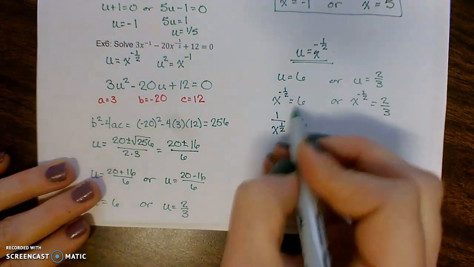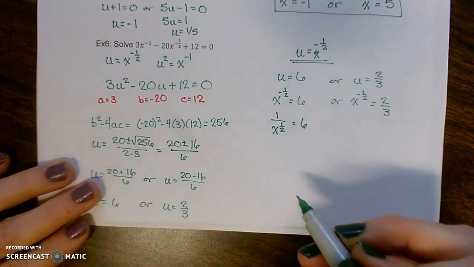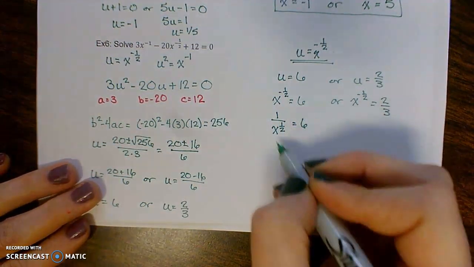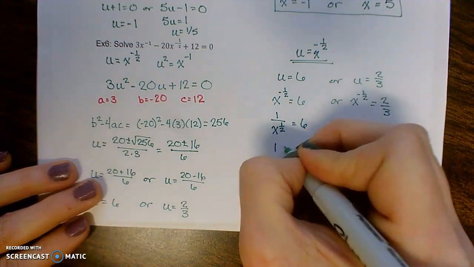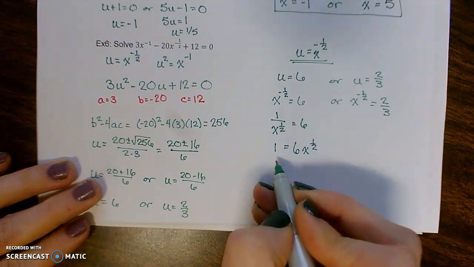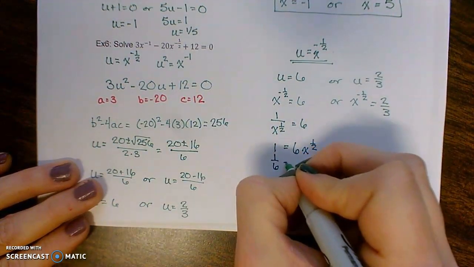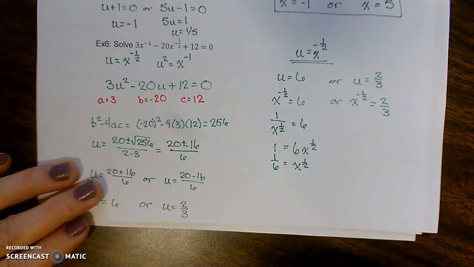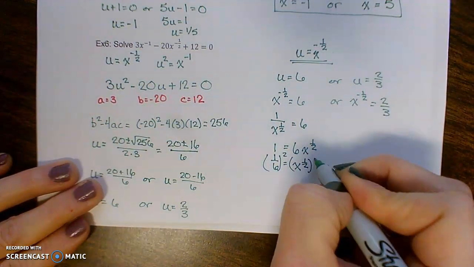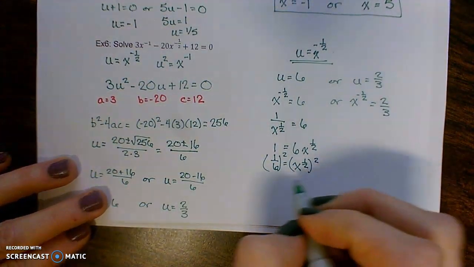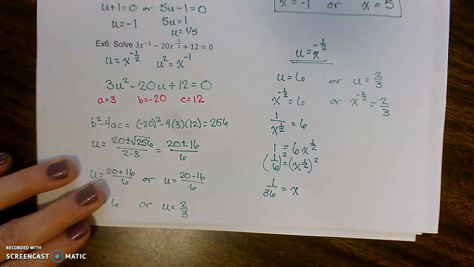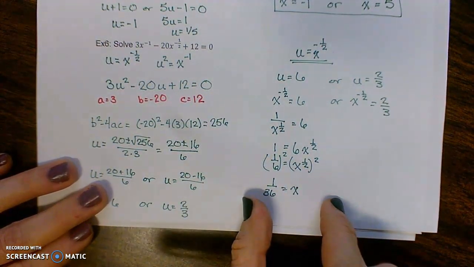Okay, so let's go ahead and solve this. You can multiply both sides by x to the 1/2 if you like to get this out of the denominator. So this will be 1 equals 6x to the 1/2. Divide both sides by 6, you'll get 1/6 equals x to the 1/2. And to get rid of that exponent of a 1/2, I'll square both sides. Because it's like the square root, right? So this will be 1 over 36 equals x. So that is one answer.